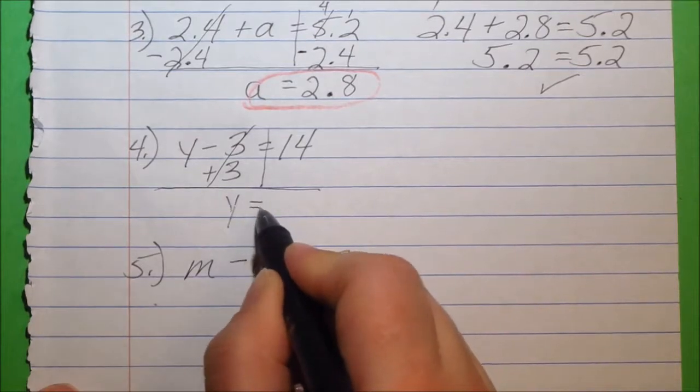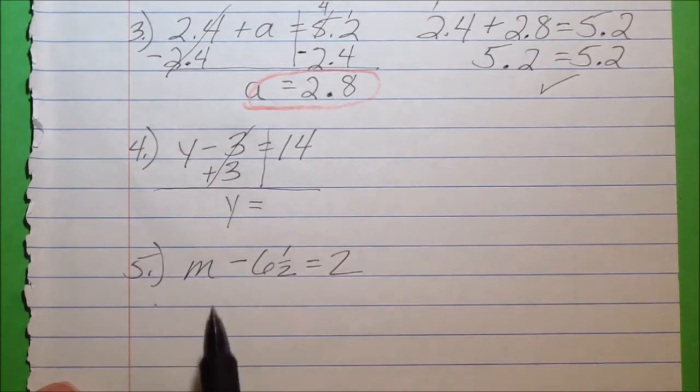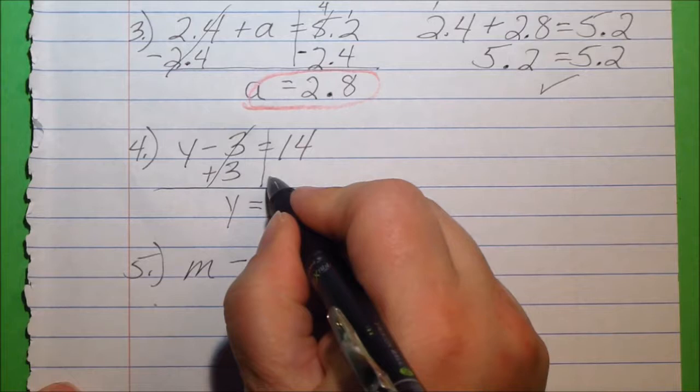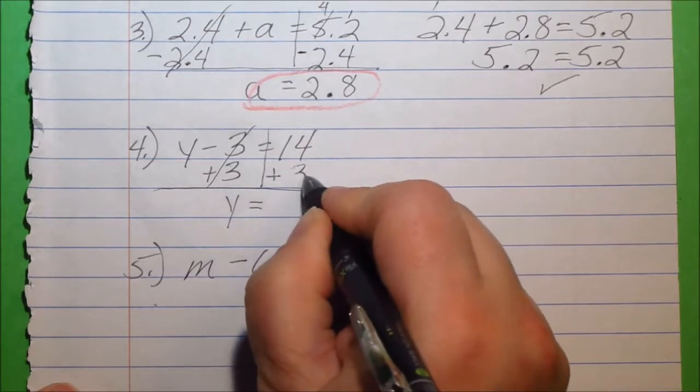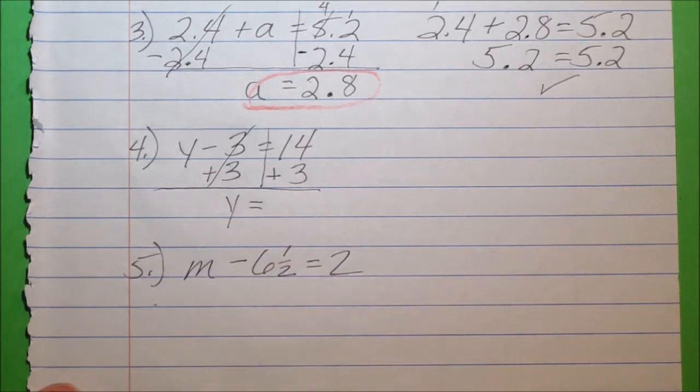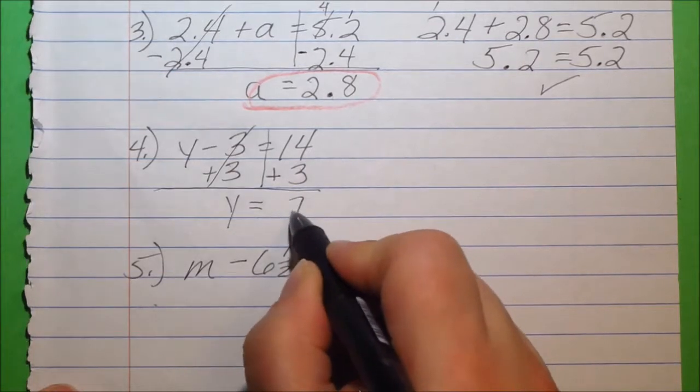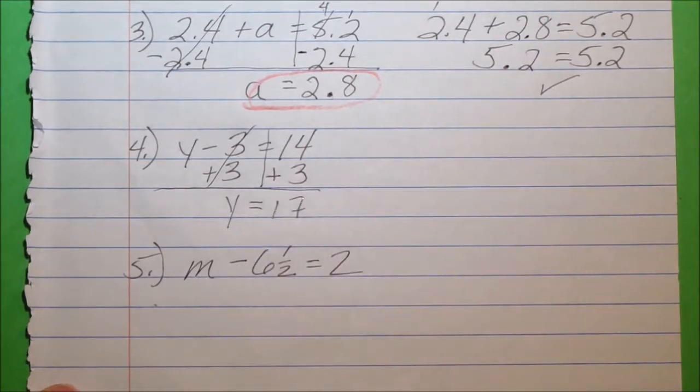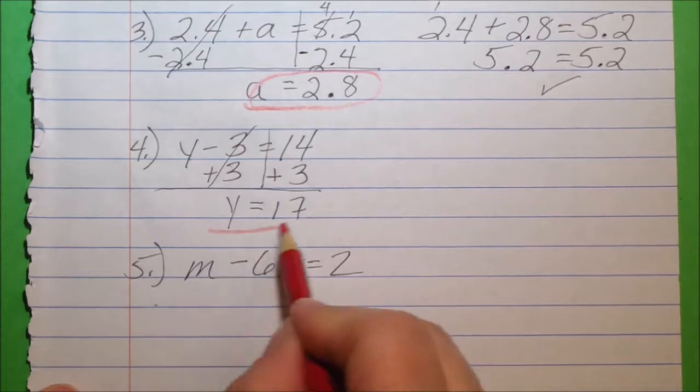My y is nice and alone, just like he wants to be, but what I do to one side, I must do to the other. So I've got to add 3 over here because I added 3 over there. 4 plus 3 is 7. Bring down the 1. I think y equals 17.